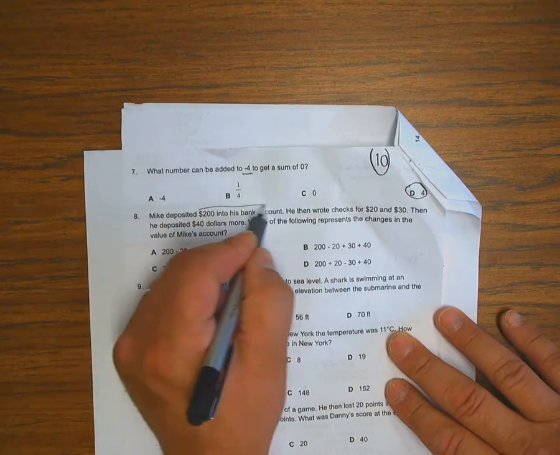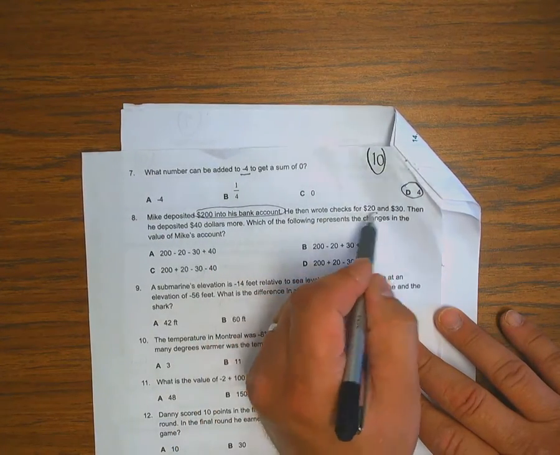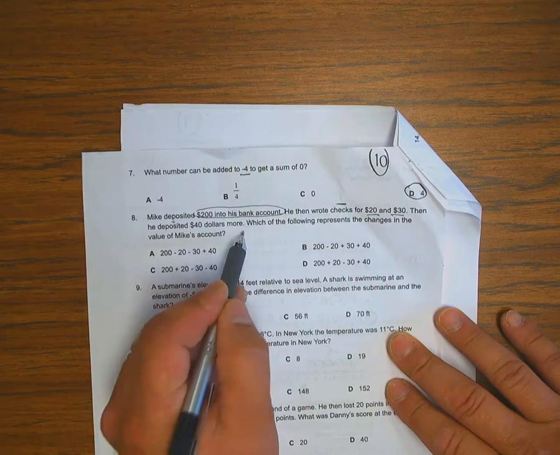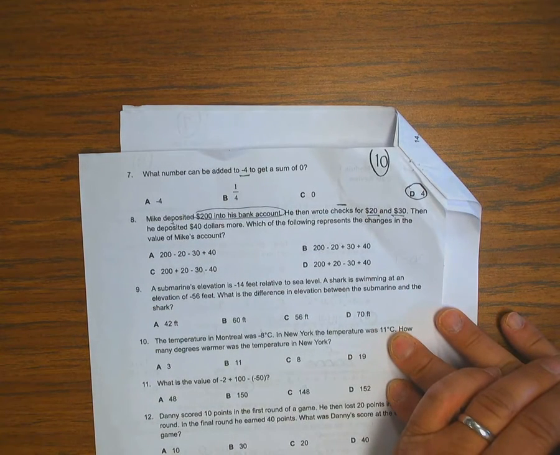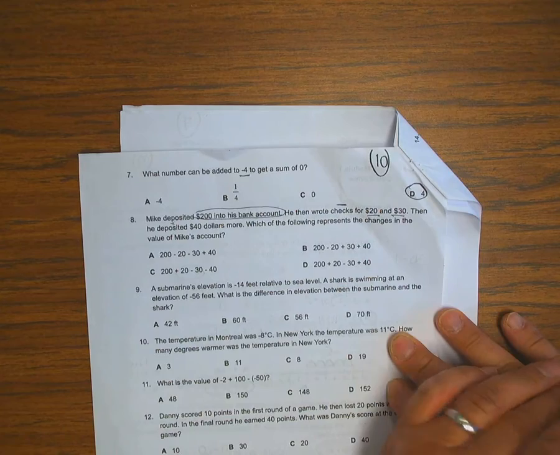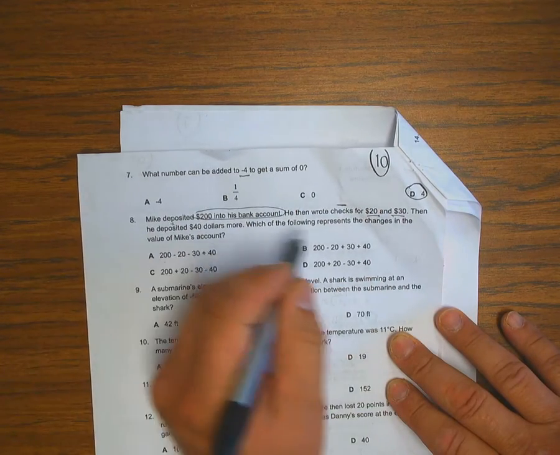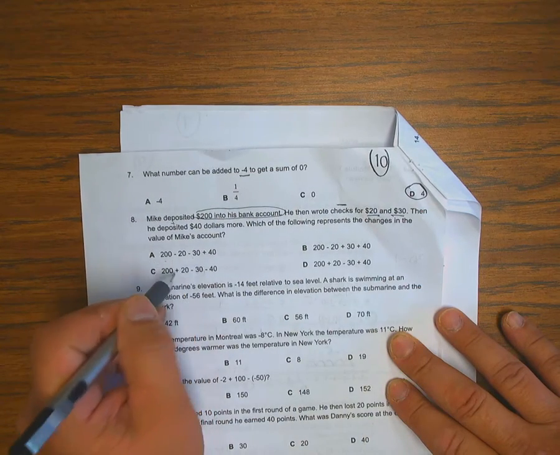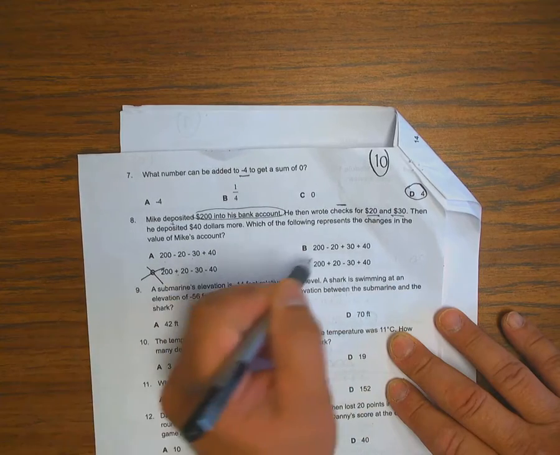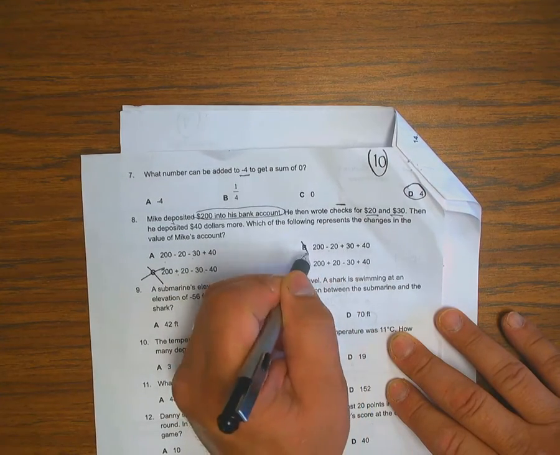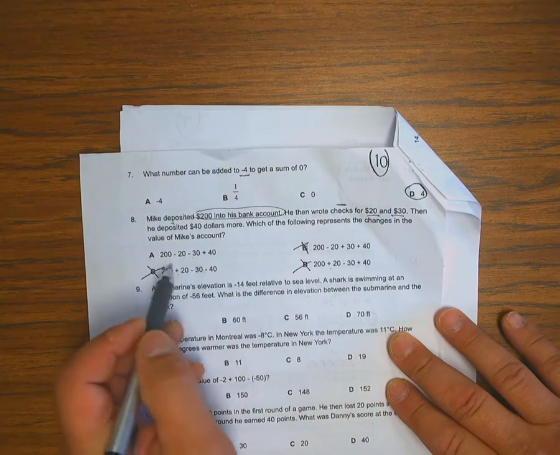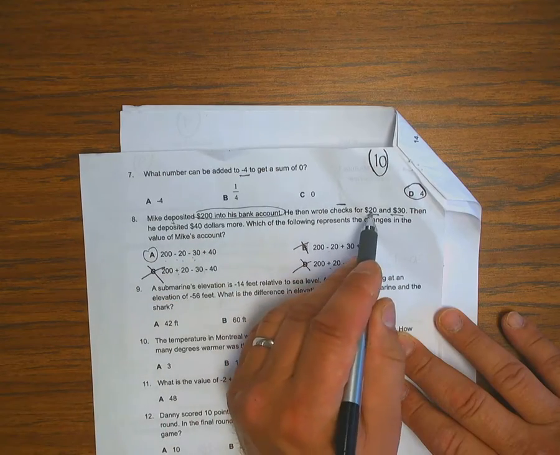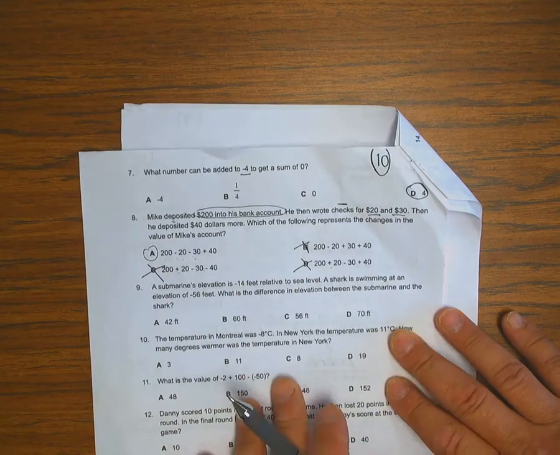Mike deposited 200 into his bank account. He then wrote checks for 20 and 30. Checks are subtraction. Then he deposited, that's a plus, $40 more. Which of the following represents the changes in Mike's account? So he started with 200, so they're all good. Then he wrote checks. Those are negatives, 20 and 30. So minus 20, minus 30. Plus 20, out. Minus 20, plus 30, out. Plus 20, out. So regardless of what happens, this is the only one that has minus 20, minus 30, meaning negative, negative. And then lastly, plus 40.